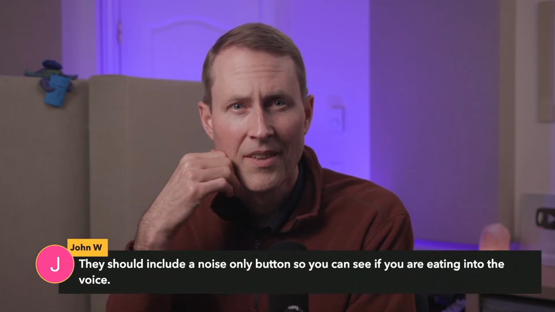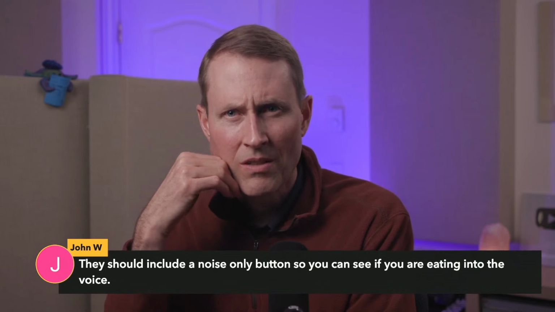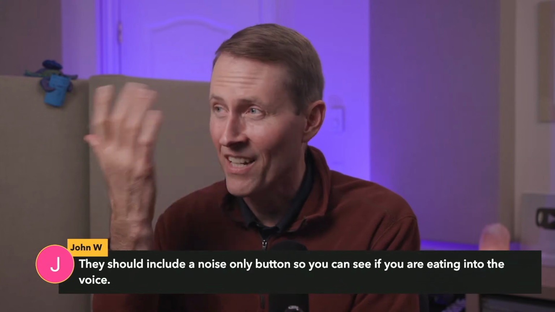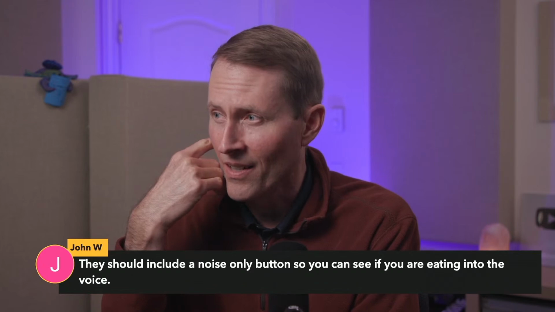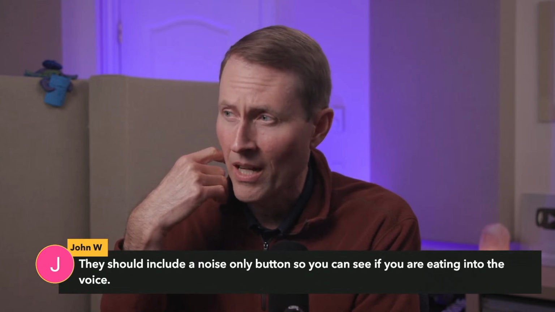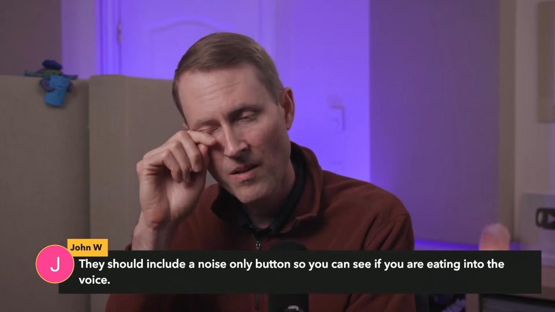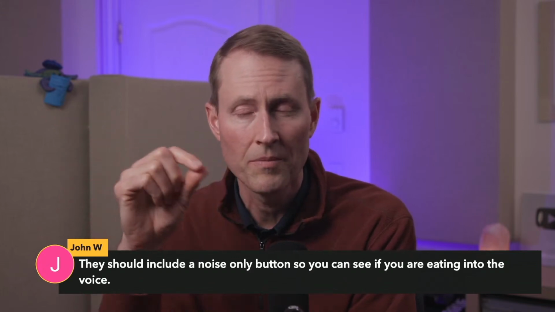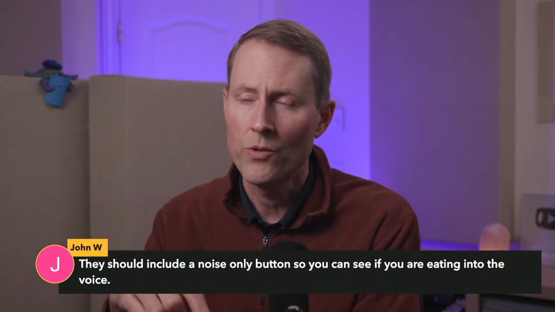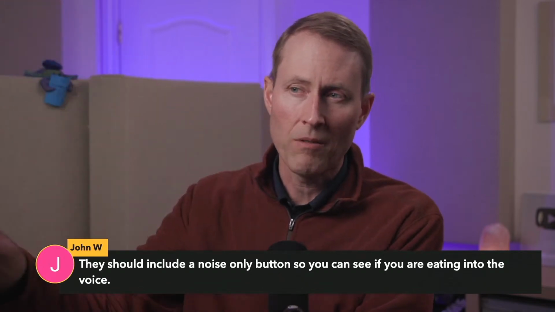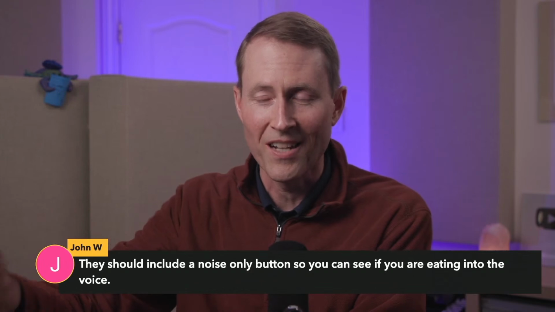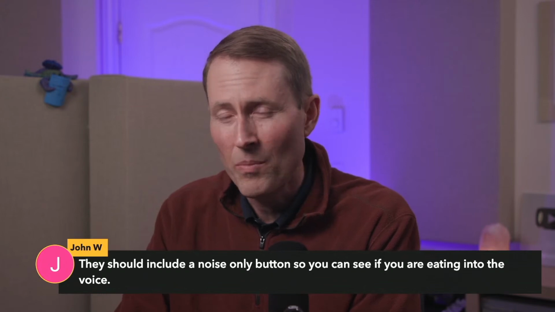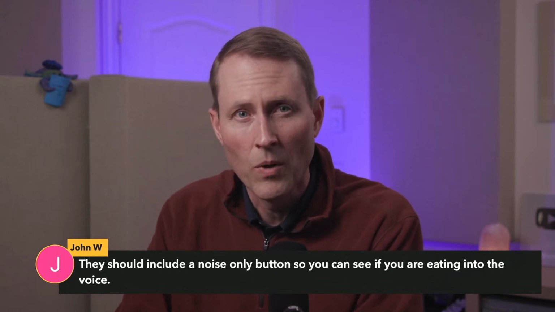Which goes into this one. They should include a noise-only button so you can see if you're eating into the voice. Yeah, that would be really nice. And in fact, even the RX version does not have that. It has a compare, but a lot of the RX processors usually have an output-the-noise-only option. For example, the dBreath plugin has an output-breaths-only option, so you can tell what it's detecting. And if you listen back with that and you're hearing a bunch of dialogue as well, you know you're cutting into the dialogue and you want to dial back. So yeah, that would be a nice feature as well. I think these are pretty CPU intensive though, so it may be a little while before we get to that point.